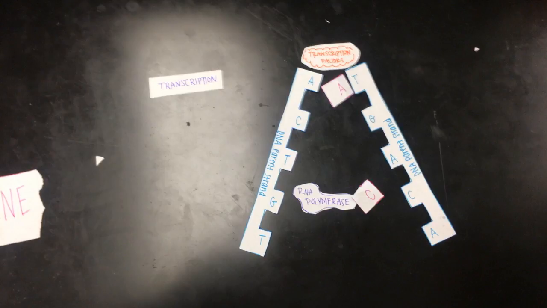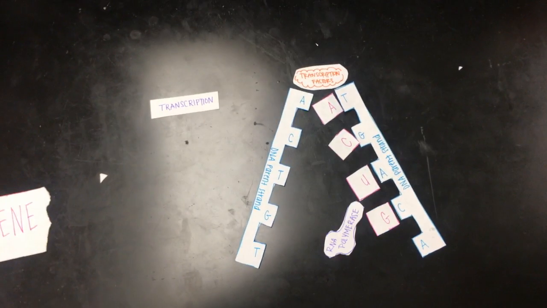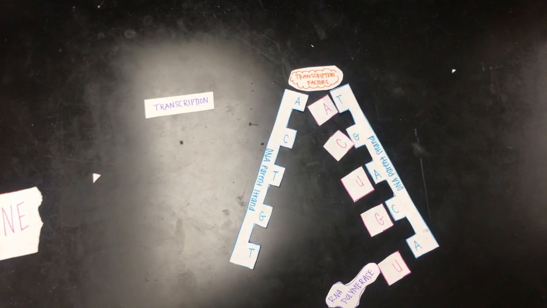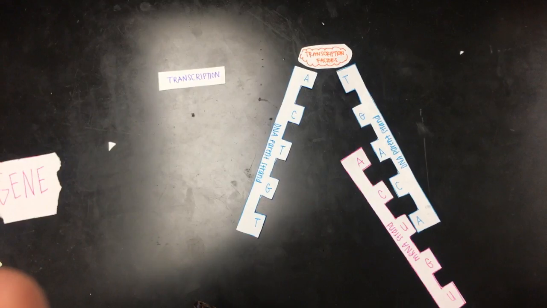RNA polymerase moves along the DNA and pairs the RNA nucleotides to the DNA complements. Similar to DNA, RNA is also synthesized in the 5' to 3' direction. Once transcription is completed, the RNA polymerase releases the RNA and detaches from the DNA strand.